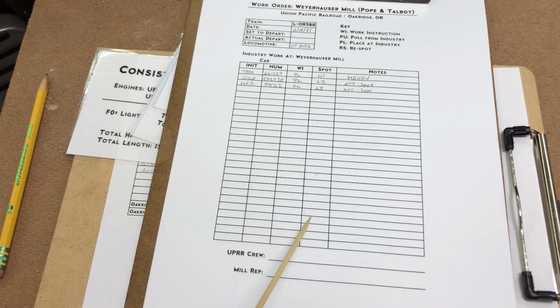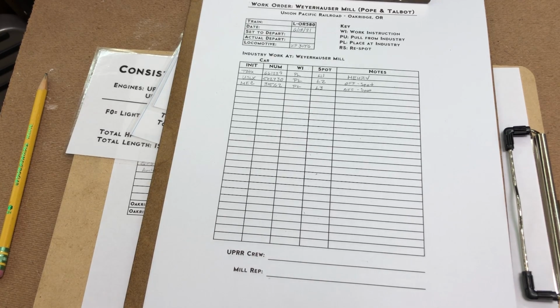And then finally at the bottom, when the work is done, things have to be signed off by the Union Pacific Railroad crew that ran the train, as well as the mill representative. They'll check to make sure all the cars are in the right spot and the work was done safely and efficiently. The dispatcher, or whoever is running the trains, manages that right there.